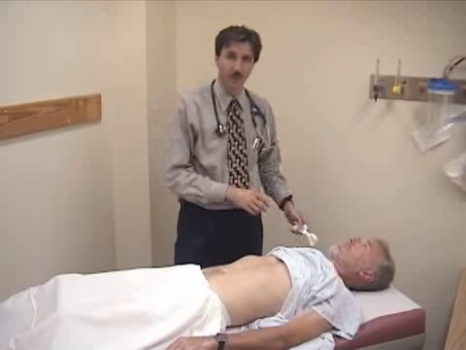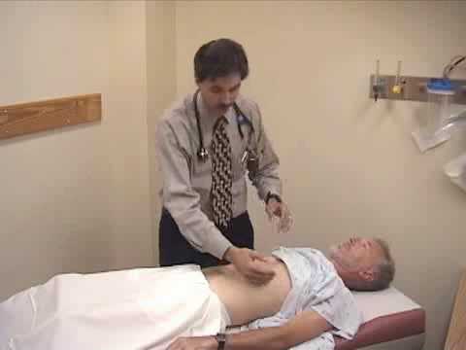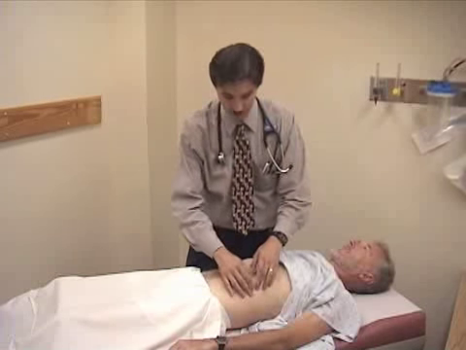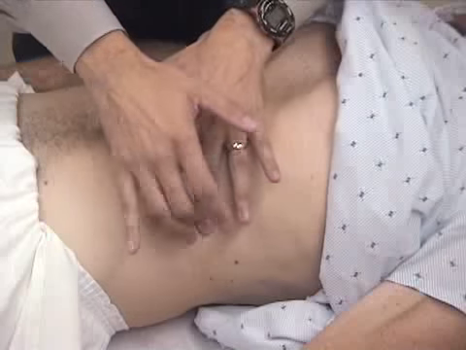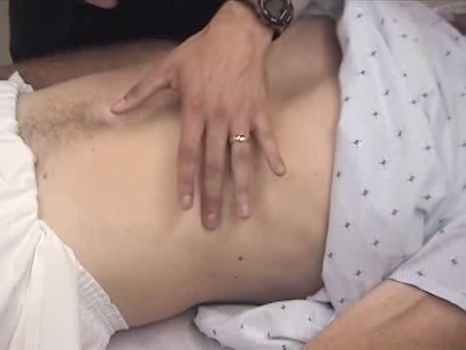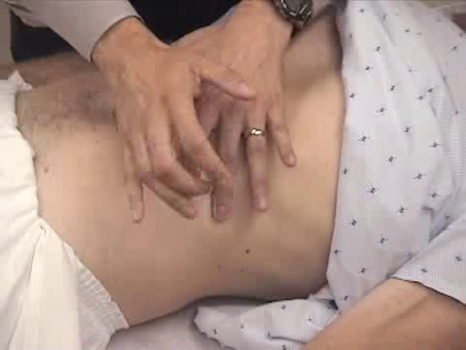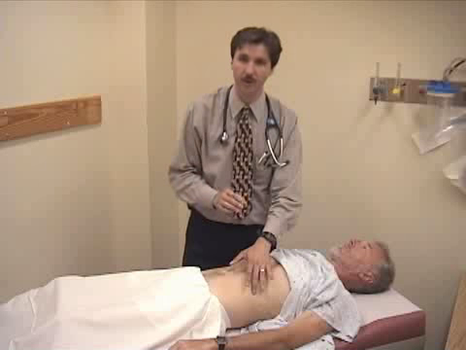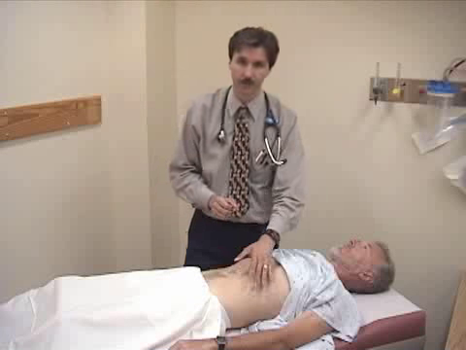Next, we'll percuss for the spleen, and this is done in the anterior axillary line on the left side of the patient in the lowest intercostal space, so just above the lowest rib. And that should be a tympanic percussion note. Ask the patient to take in a deep breath and hold it. Percuss again on the same spot. Go ahead and exhale. And that note should remain tympanic. If it becomes dull, that would indicate that the spleen is enlarged.